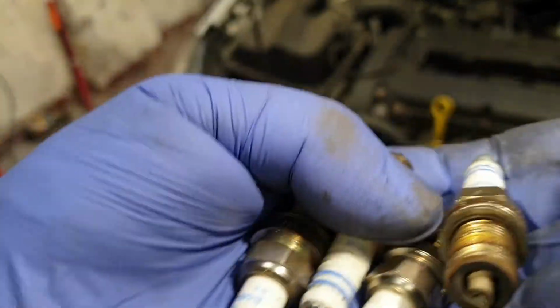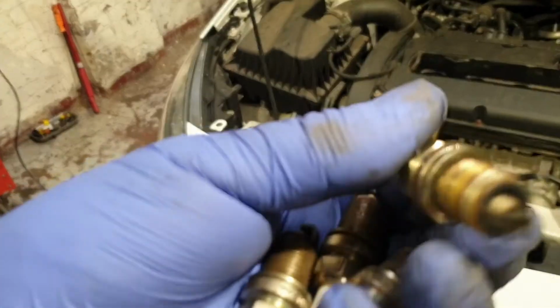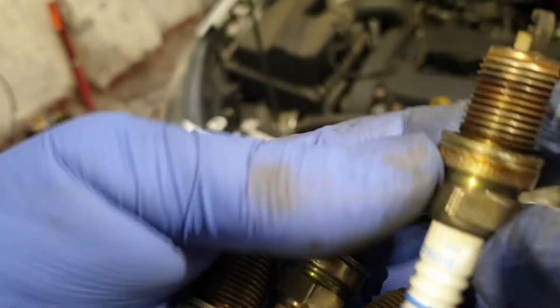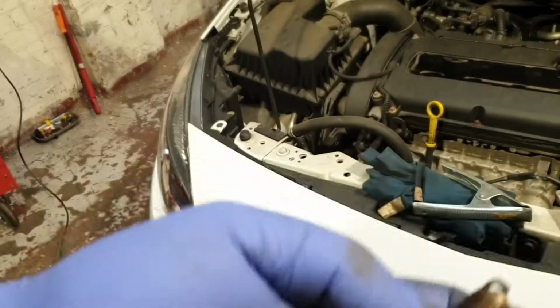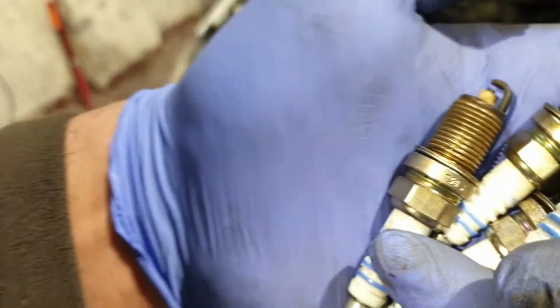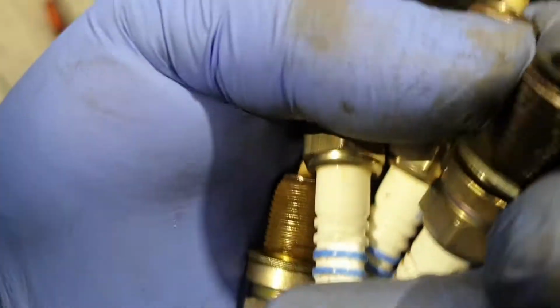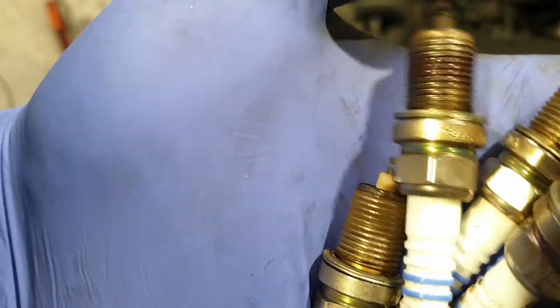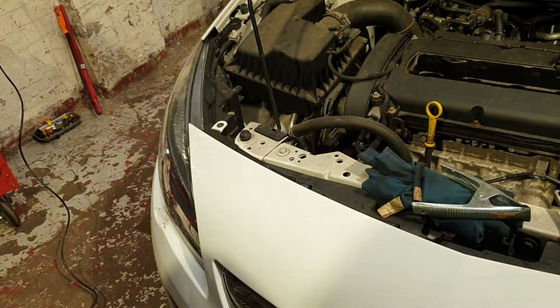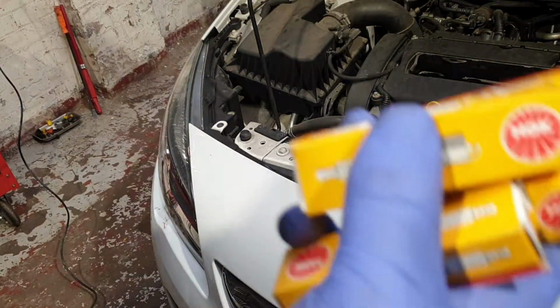So the engine is running good with the air and fuel mixture. If you consider the air and fuel mixture, it's not too rich or too lean. So I'm going to replace the spark plugs too.